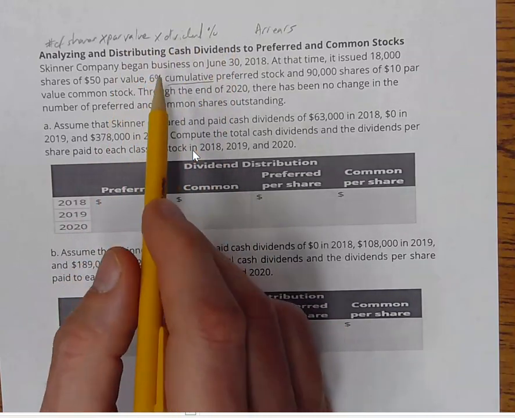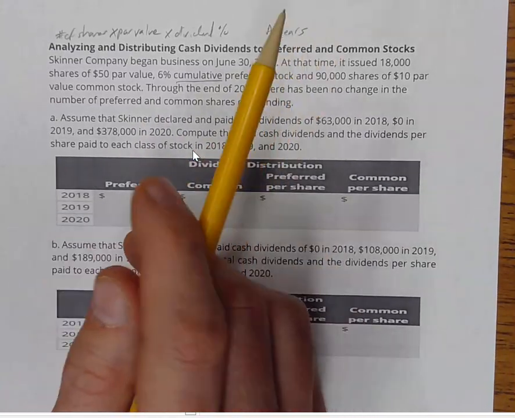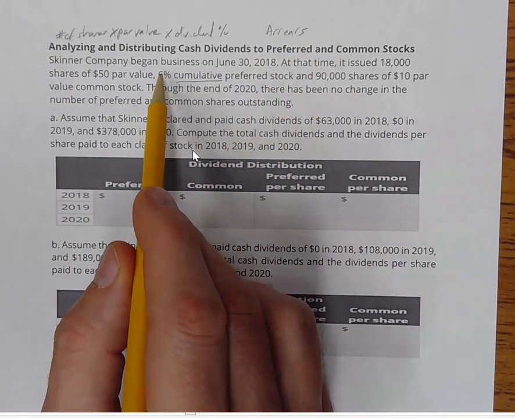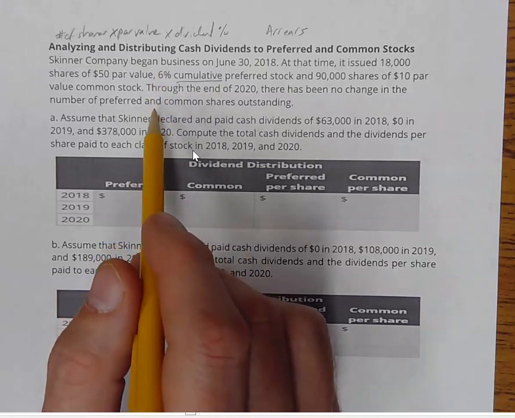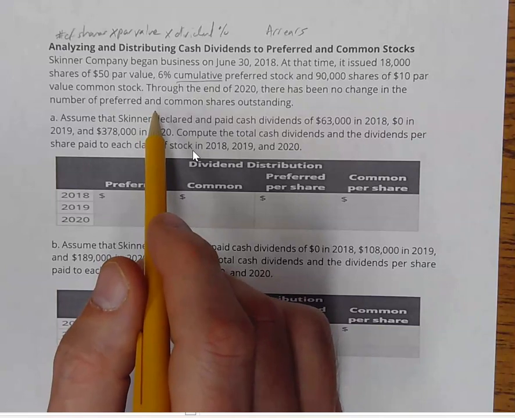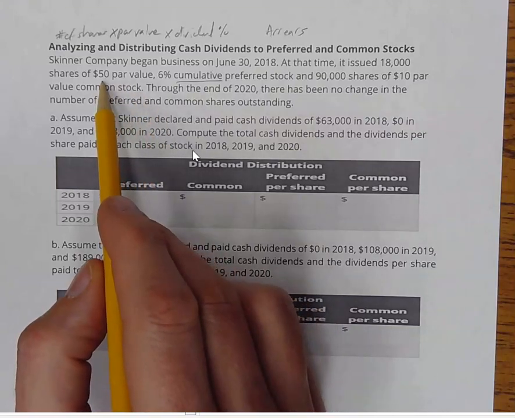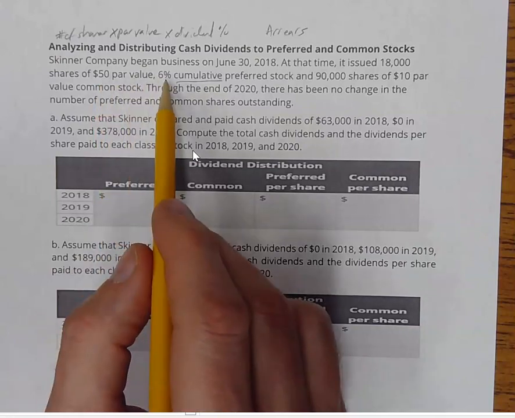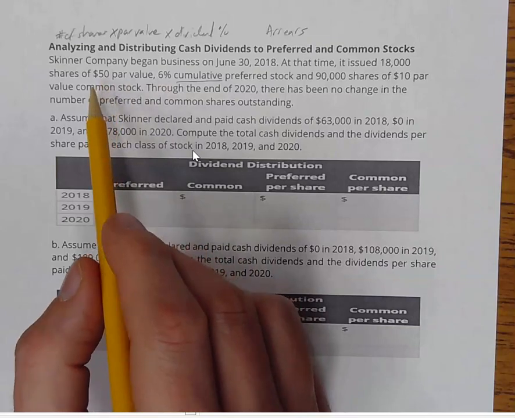By the way, sometimes with preferred stock, this percentage could be listed as an actual dollar amount. And so, if we have $50 par value, 6% of 50 is like $3.